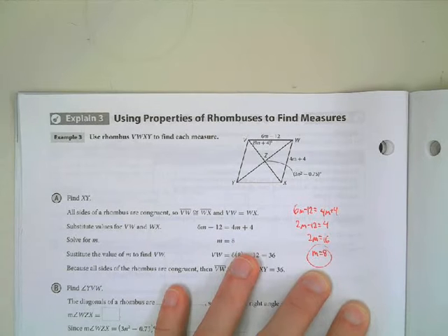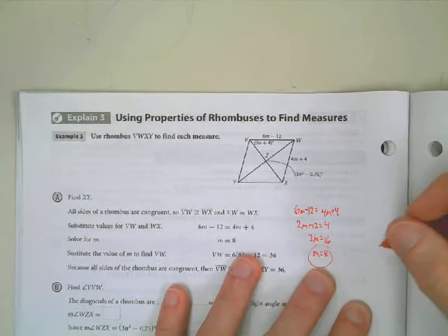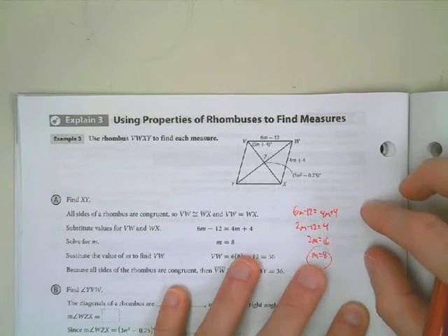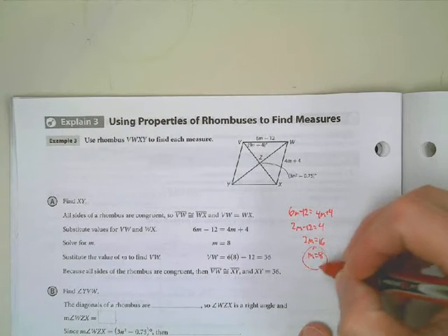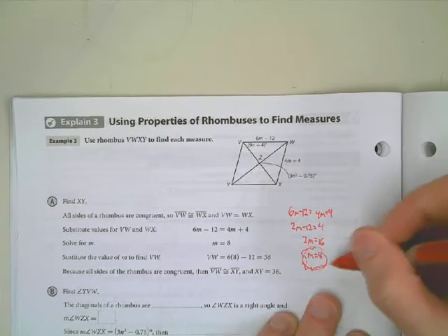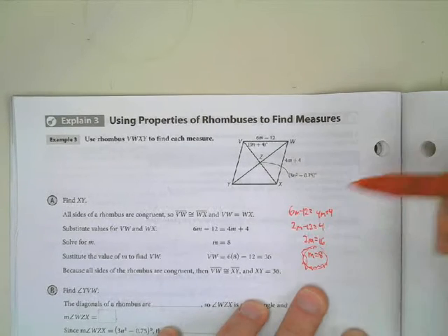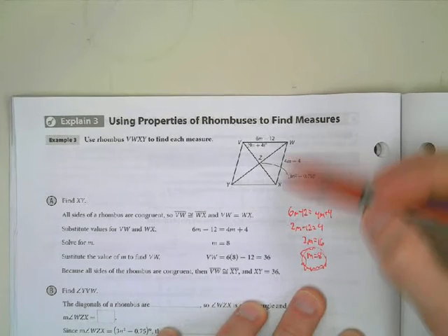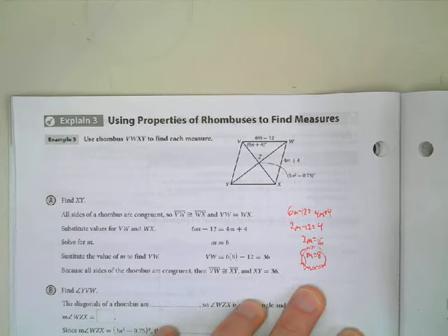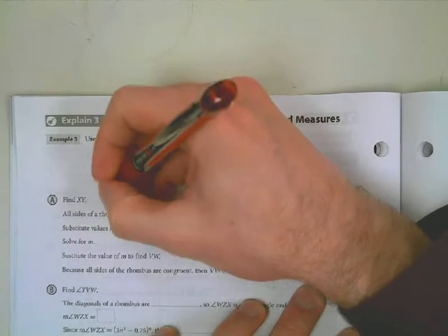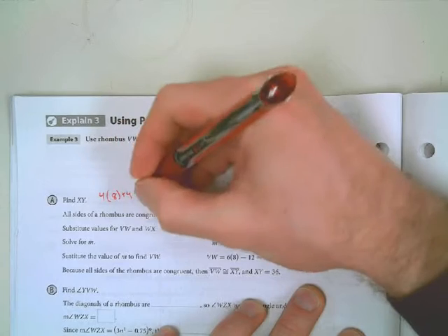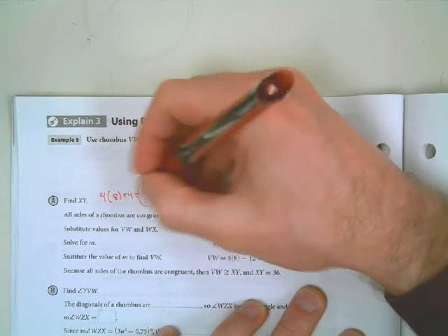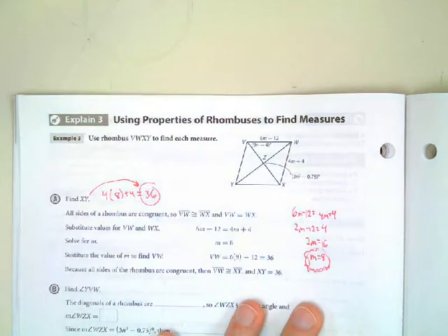No, it's not. M equals 8 is not our solution. It's part of our solution. We want to find XY, so this is not our final answer. We want to figure out what XY is. For that, we can plug in the m for either WX or VW. We're going to get the same answer either way. I'm going to plug it in for WX. So I'm going to do 4 times 8 plus 4. 4 times 8 is 32, plus 4 is 36. So XY is 36 units long.